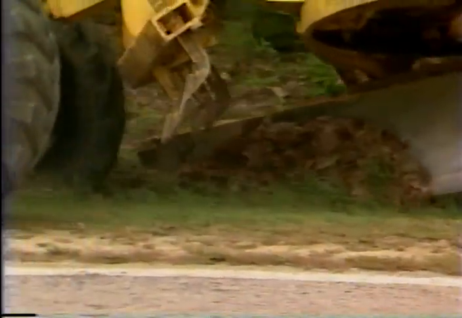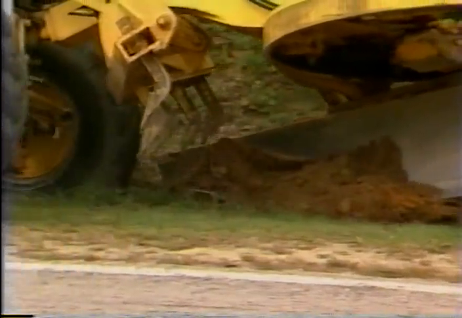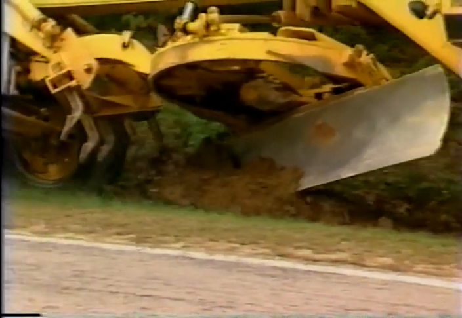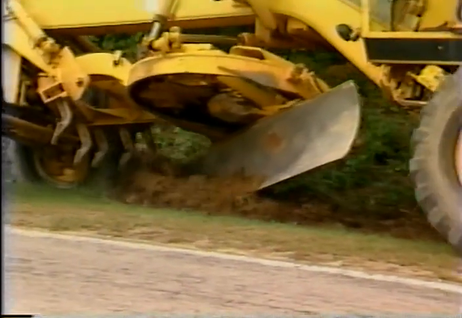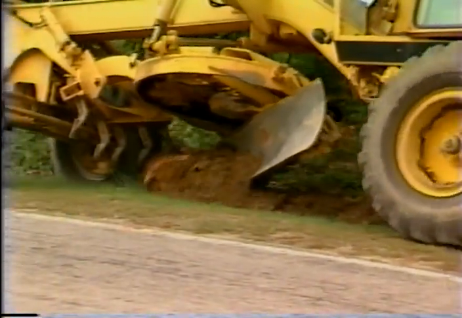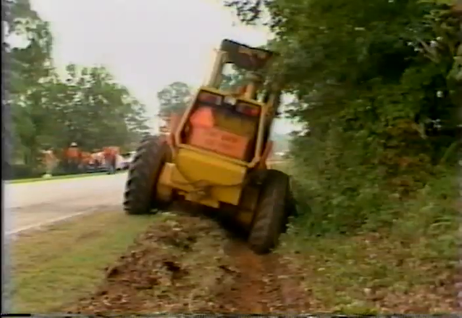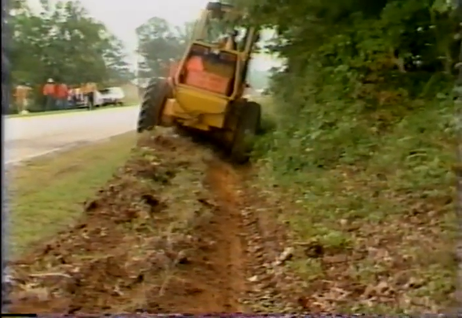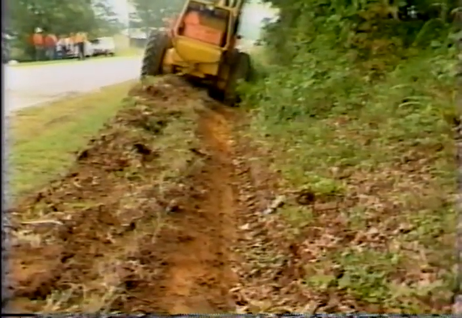Pull material from the bottom of the ditch across the foreslope and windrow it at the edge of the shoulder. Proceed at a slow speed, not more than 3 to 5 miles per hour, while performing this operation. This prevents the blade from bouncing and creating an uneven flow line in the ditch.